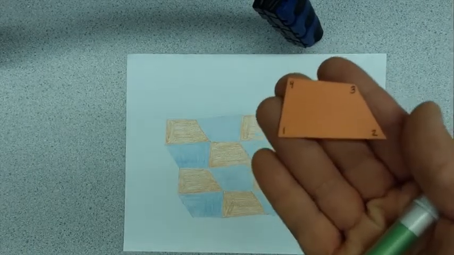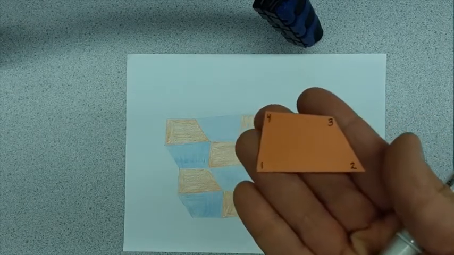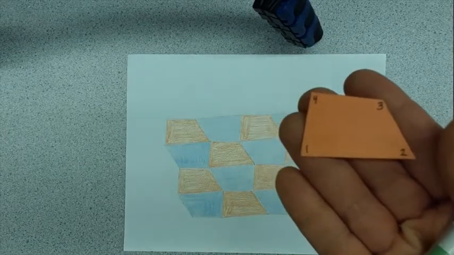I'll do another example really quick with another quadrilateral, but I'll speed that part up and I won't talk you through it, just so you can see how you can take that and tile the whole plane.